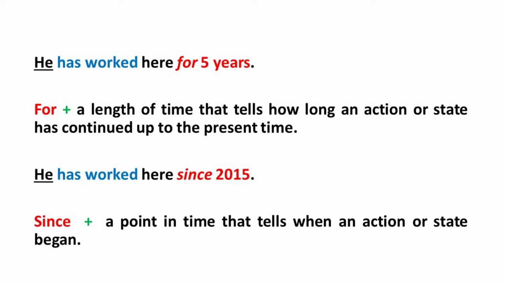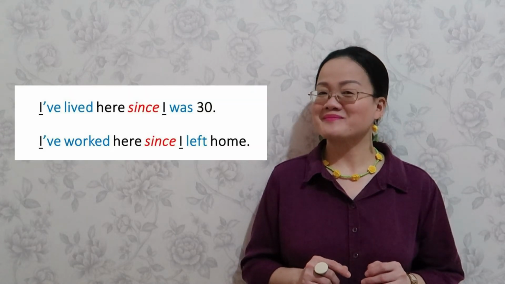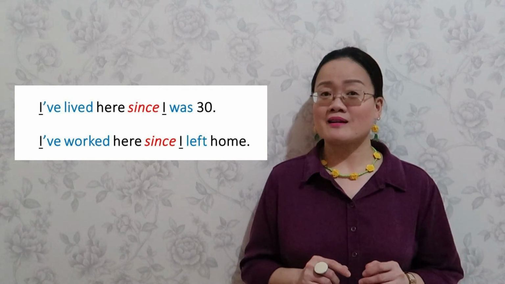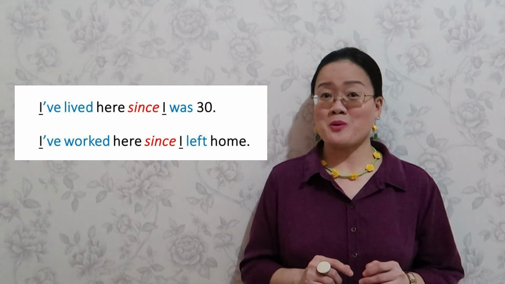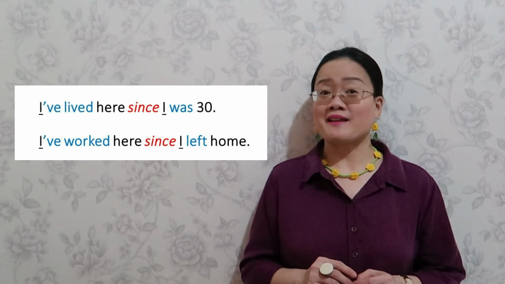In this sentence, we use for plus a length of time that tells how long an action or state has continued up to the present time. Another sentence says, he has worked here since 2015. Here, we use since plus a point in time that tells when an action or state began. Since can also introduce a time clause. When it does, however, the time clause is usually in the past simple. Let's take a look at these examples. I've lived here since I was 30. Or, I've worked here since I left home.